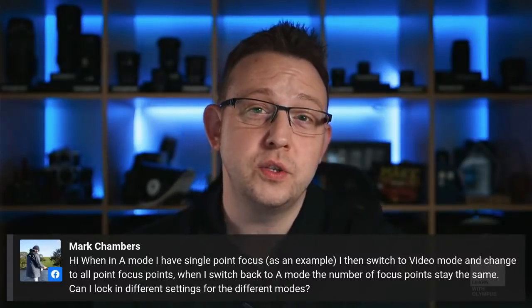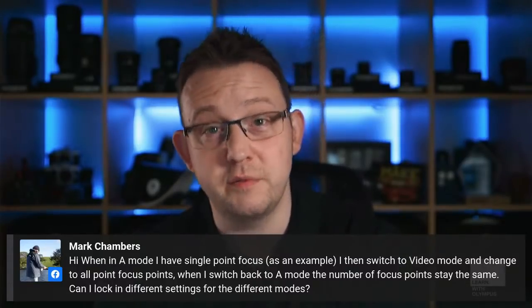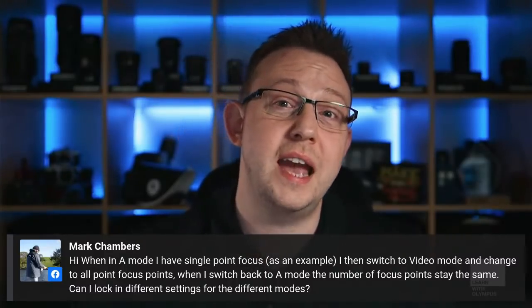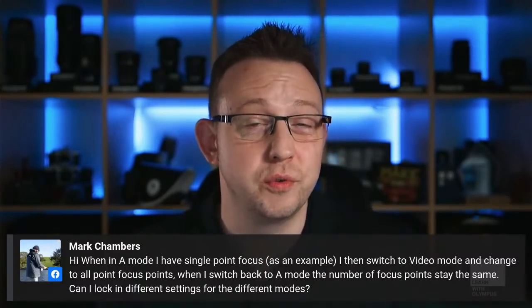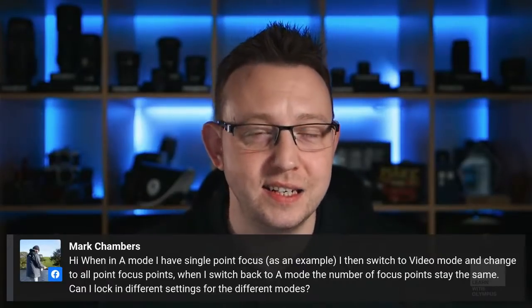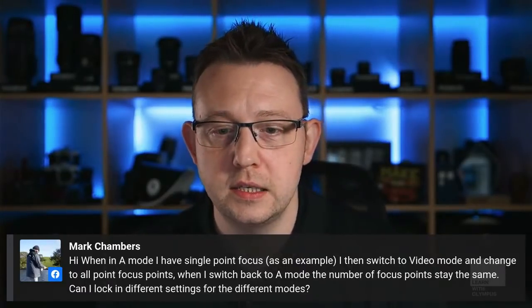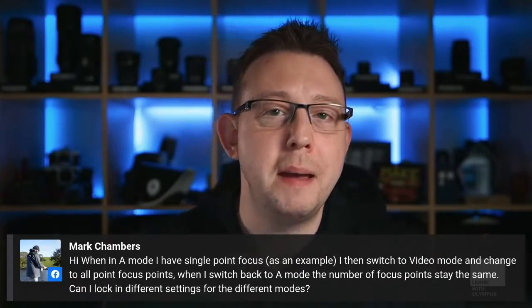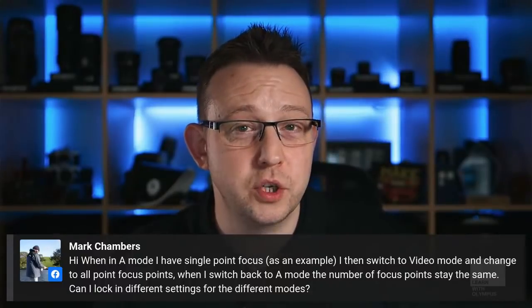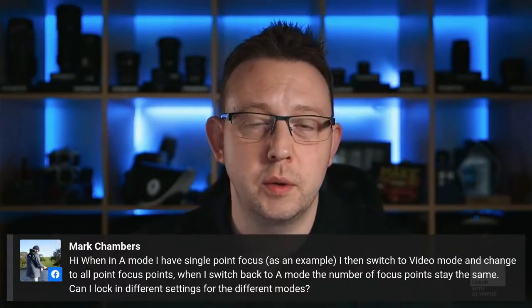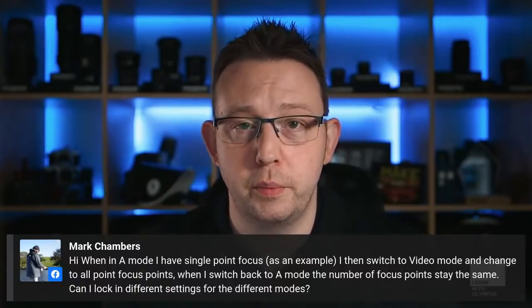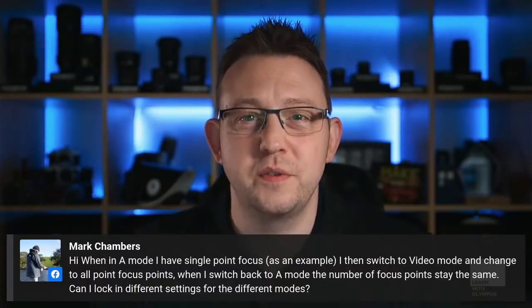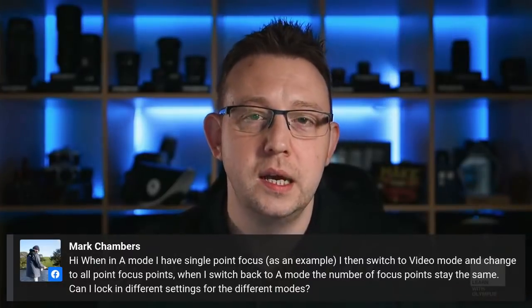Yes, but the only way you can do that is to set up a custom mode as a video mode, Mark. So you'll need to create a video mode and then save that as a custom 1, 2, 3, or 4. And then that will retain the differences between those. Sadly, the focal point is remembered through modes, as is the exposure compensation as well, which I'll come on to in a second. So build yourself a video custom mode that has your preferred focal points, sort of continual autofocus, all points, face detect, etc., and save that to a custom mode.